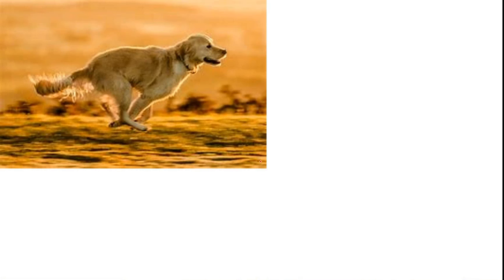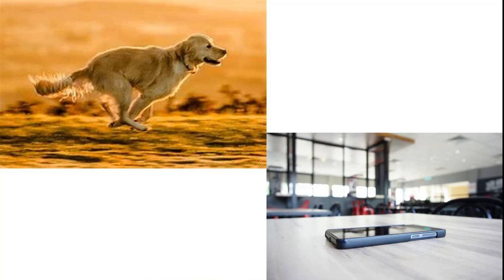Okay, actually, I have two pictures. What does the first picture show, dear students? Yeah, it's a running dog. How about the second picture? A phone. Who can describe what the difference is between the dog and the phone?